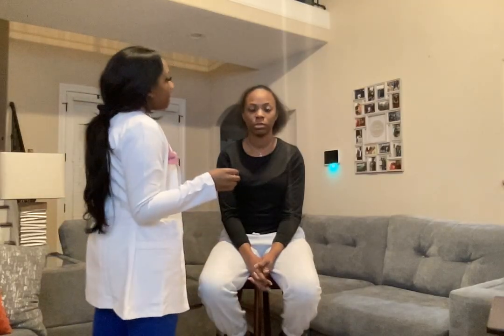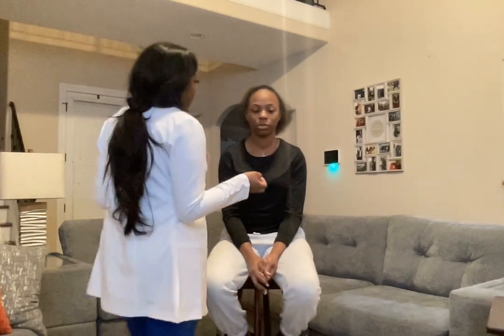So for the trigeminal nerve, cranial nerve number 5, I will go ahead and inspect the motor portion by asking the patient to clench her jaw. All right, great. So the motor portion is intact.